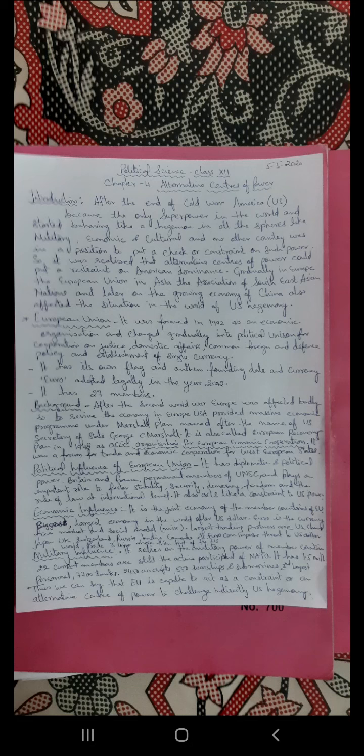Now we take one alternative center, that is the European Union. As the name suggests, this organization is the union of the countries of Europe. And it was formed in the year 1992.